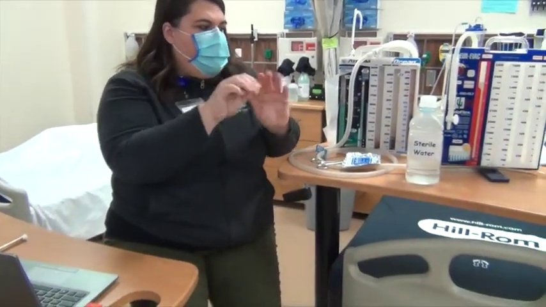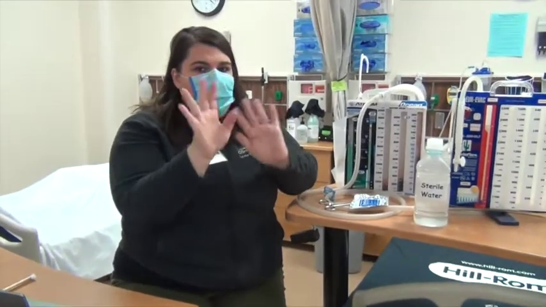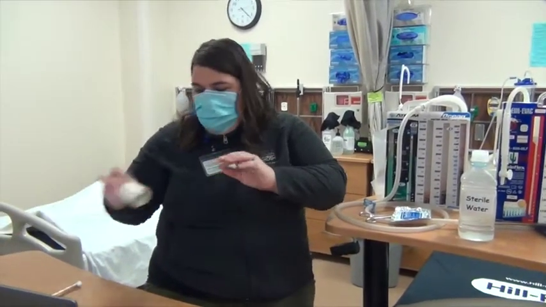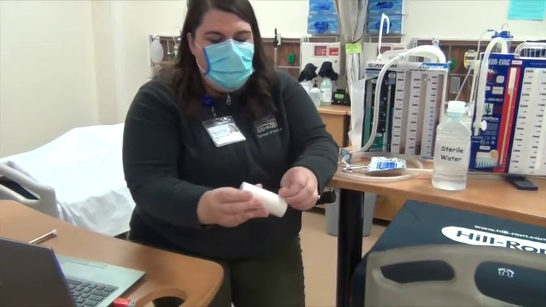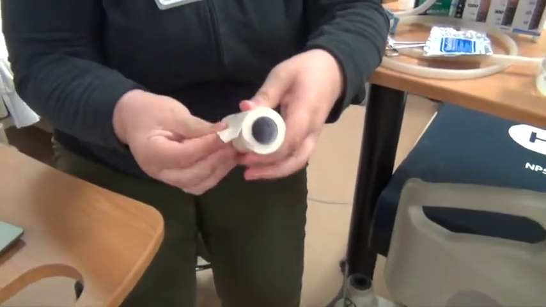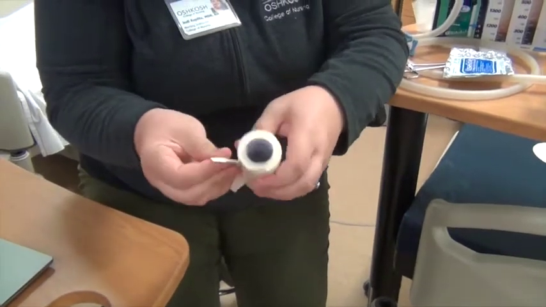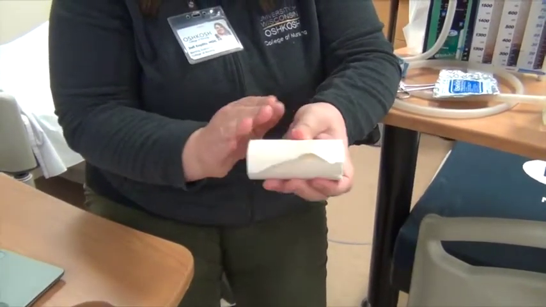you kind of wrap it around, and then you might put more 4x4s and then tape over with this kind of microfoam, which you can kind of see. It's flexible, and sticky, and that will go over the whole site as well.